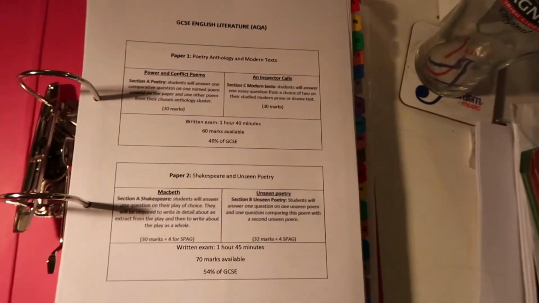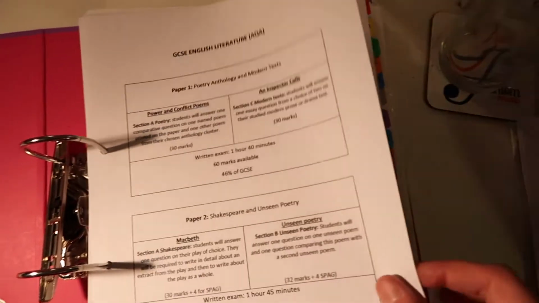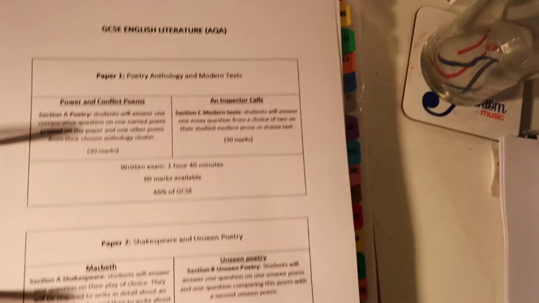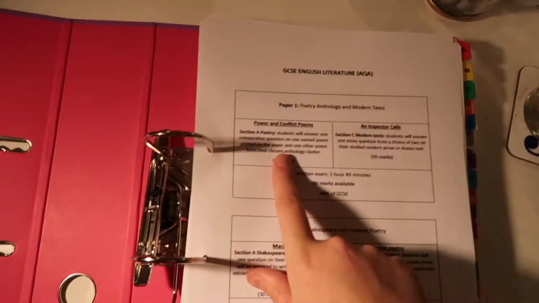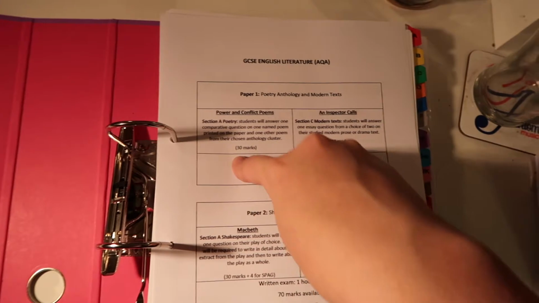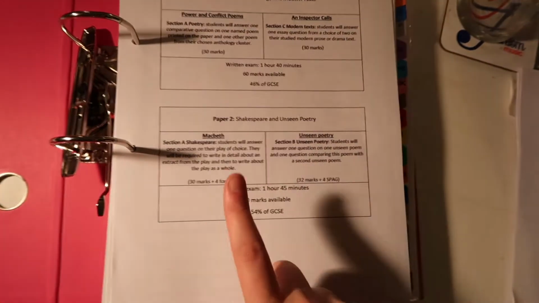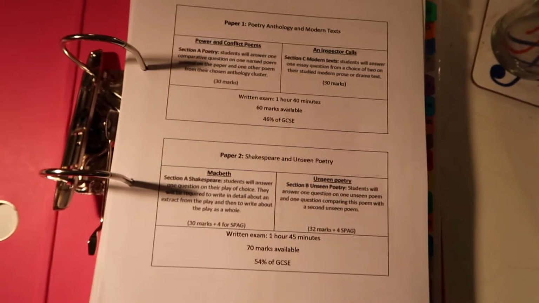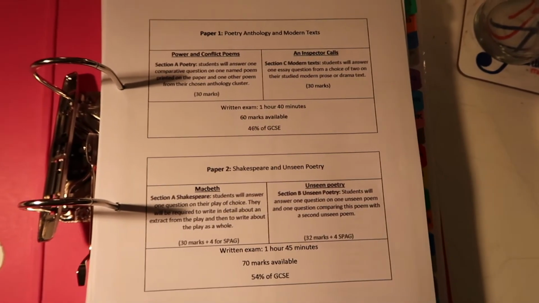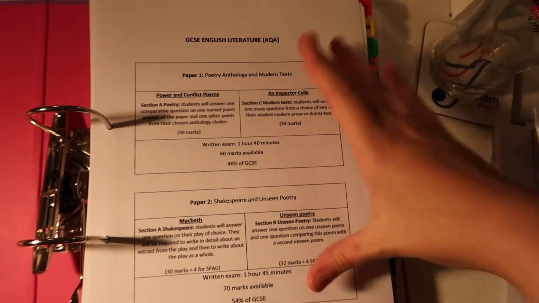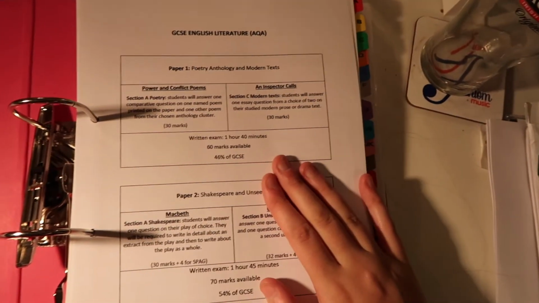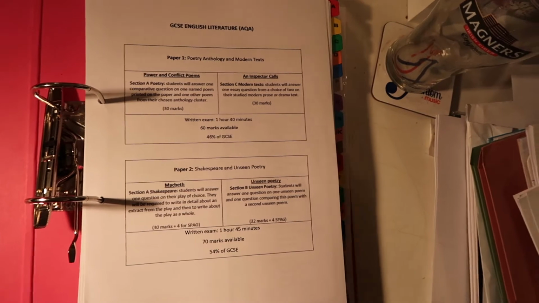As with my science folder before, the first page is just an overview of the exam. It will say what paper 1 contains and what paper 2 contains. Whatever 2 texts you choose to do with your school will be in the first paper, and then the second paper will always be Shakespeare and Unseen. Please note, if you are in year 10 this year, this won't be your exam layout. This is for the 2021 exams only, but next year it will be the same as usual, so I wouldn't worry if that looks weird to you.